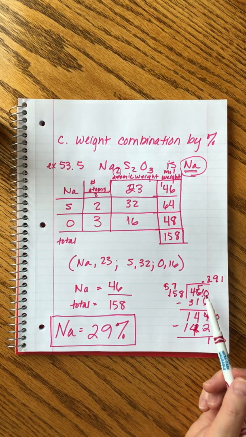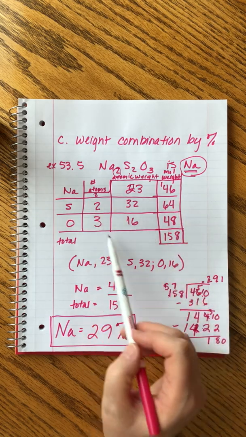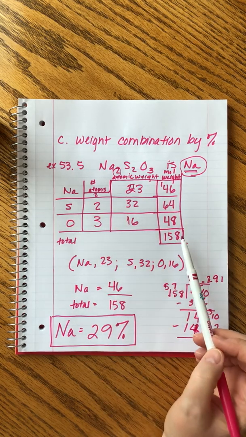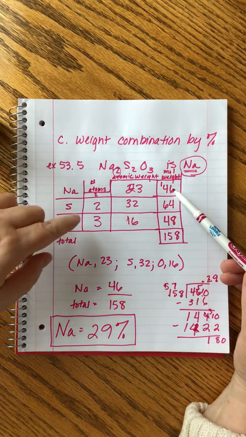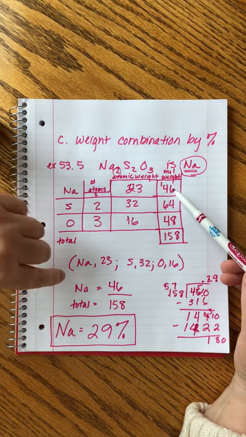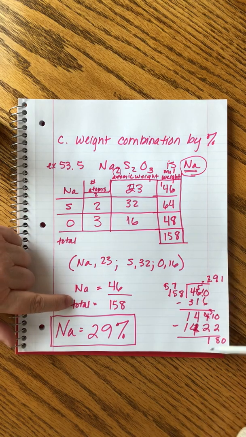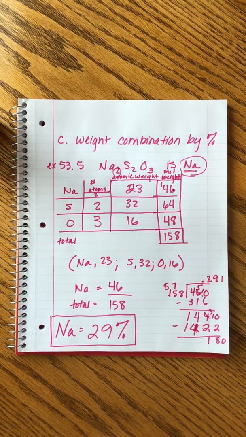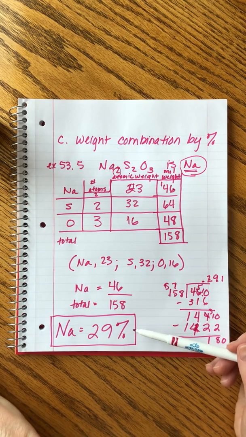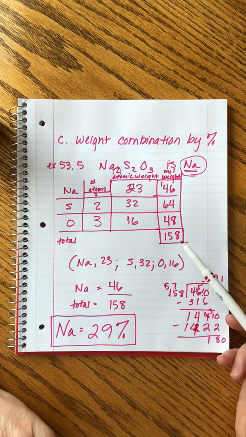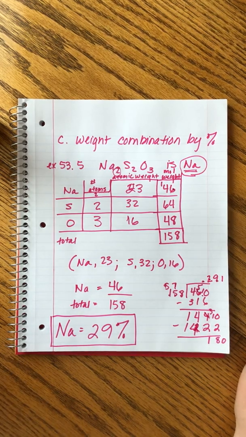So this is the hardest part, honestly, of this whole problem. This we're used to doing, setting up this table, and what we simply did was took the weight of the one we're interested in, the sodium, and we created it as a fraction over the total, and then we just did the grinding of finding the answer. So there's the weight of the sodium as a percentage of the total. I know, it's riveting. I loved it too.